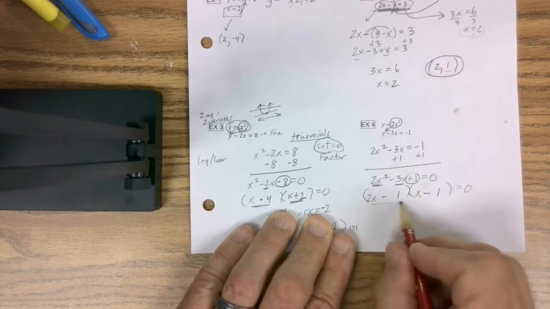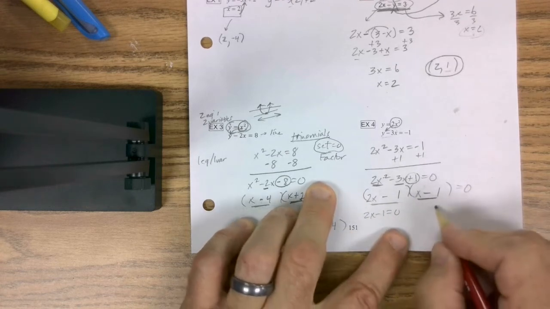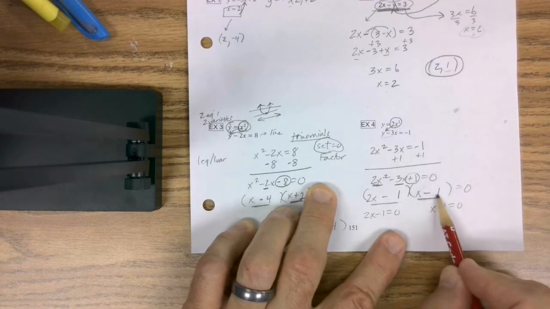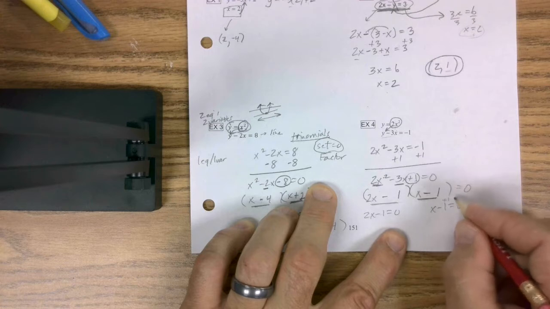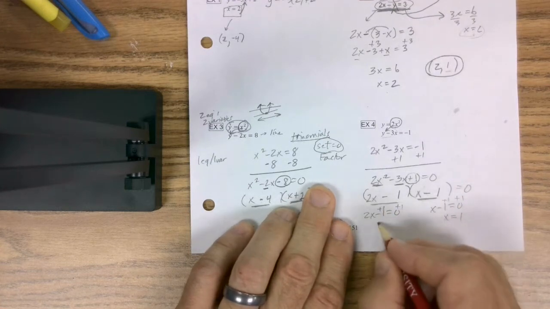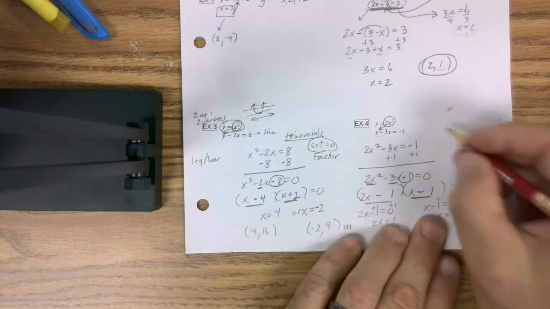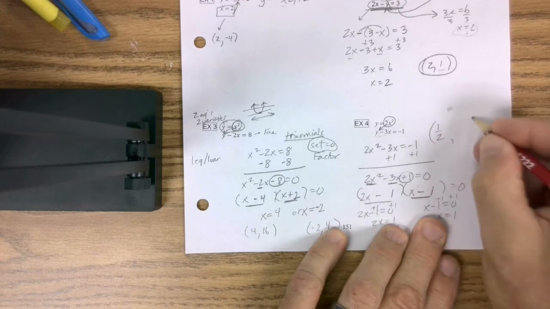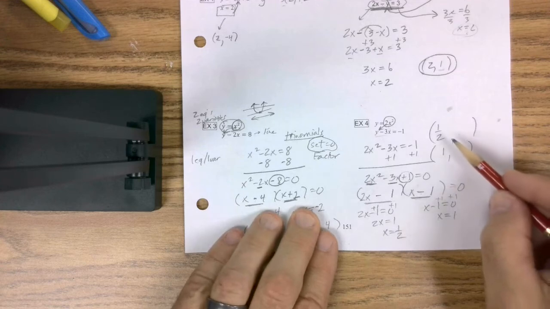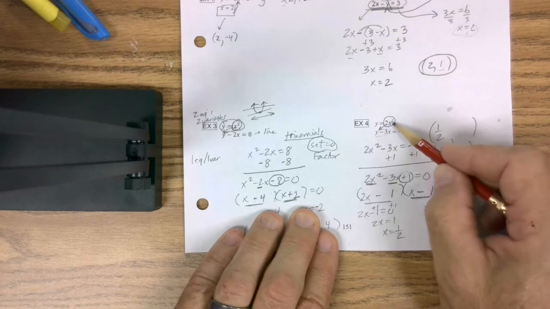And so now if you can't do these in your head, you physically set this one equal to 0, and you physically set this one equal to 0. See, this one you should be able to just look at. What minus 1 is 0? Well, that'd be 1. Or you just do it this way and you just solve it. Same thing over here. You add 1. 2x is 1, so x is 1/2. So I know my answers are going to be 1/2, comma something, and 1, comma something. And I'm just going to plug these in. I'll do this one because it's easier. When you plug this in, you better follow PEMDAS.